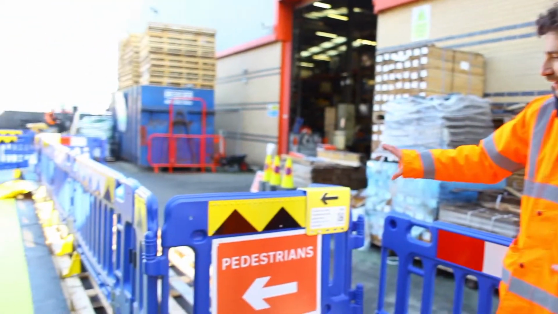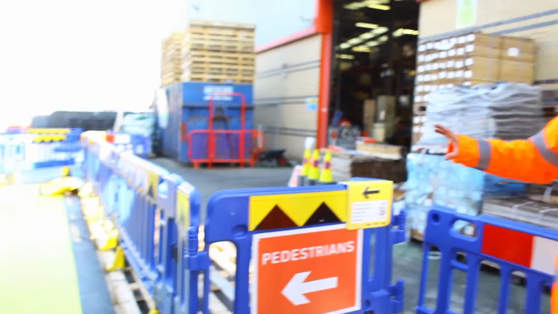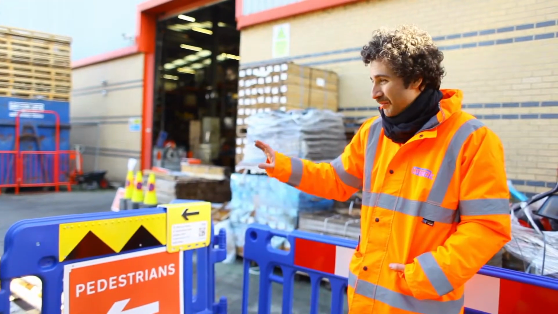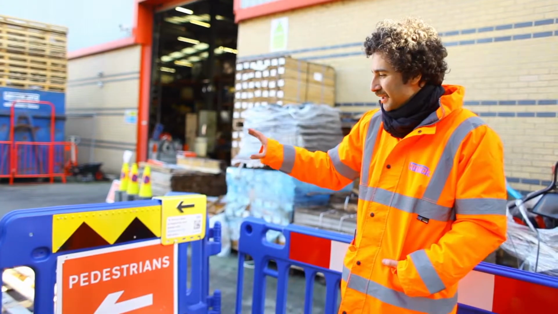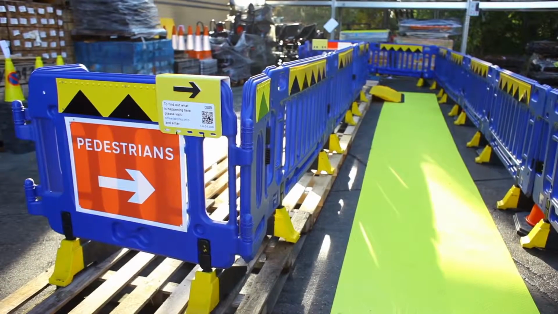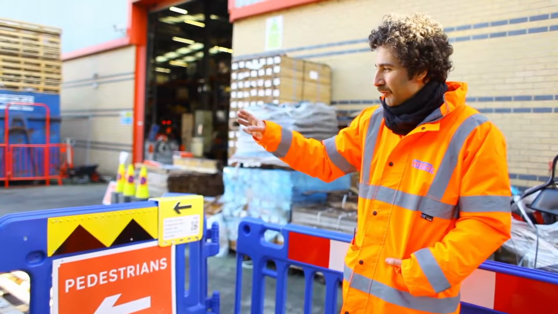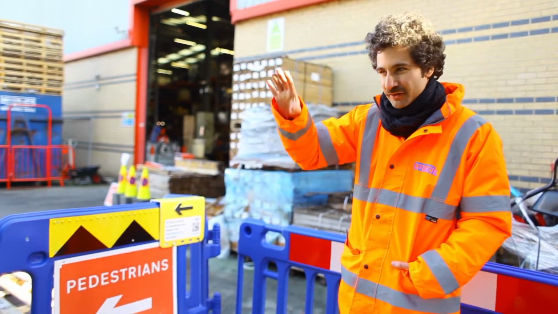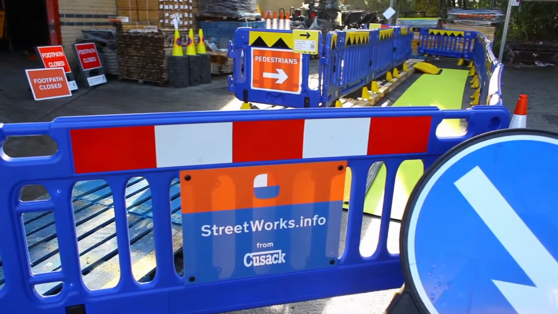We've got an indication of which side of the barriers pedestrians are supposed to be on with both the tactile dots and the black and yellow. So wherever you see black and yellow, that's the side you're supposed to be on. Wherever you see red and white, whether that's inside the excavation or on the traffic side, that's the side you're not supposed to be on.